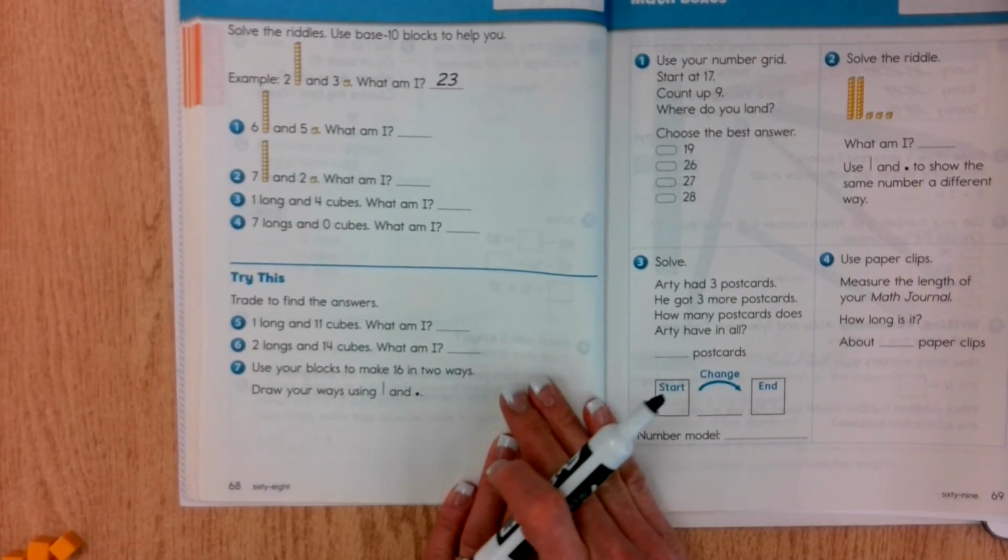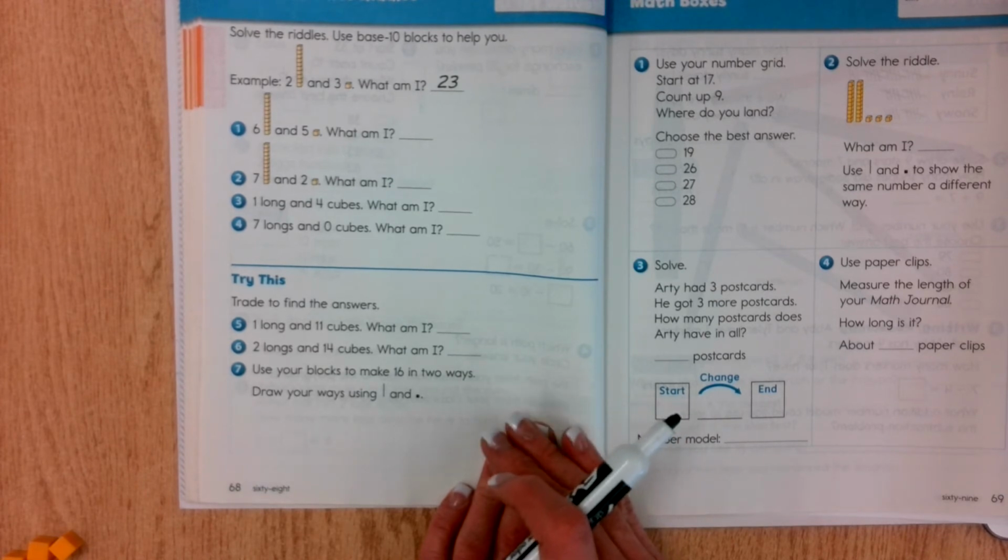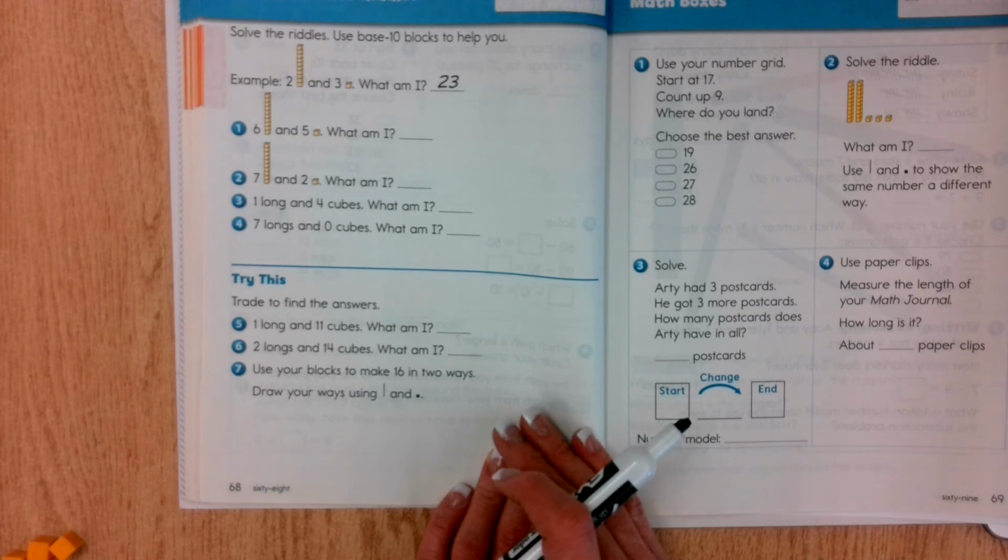So solve the riddle. Again, I'm just going to read through. If you need to pause the video, you can. I'm going to try to read through so that you get the words, and then you can answer on your own. Here we go. Solve the riddles.